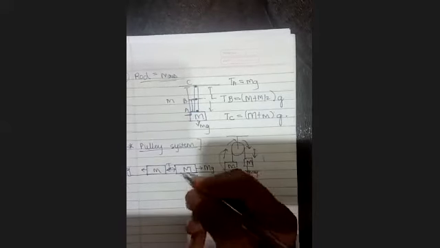Now from this there are 2 points which we have to remember. In this, the acceleration will be (M minus m) into g upon (M plus m). This is the acceleration, and the tension in the string will be 2Mmg upon (M plus m). This is when we consider it as a system.